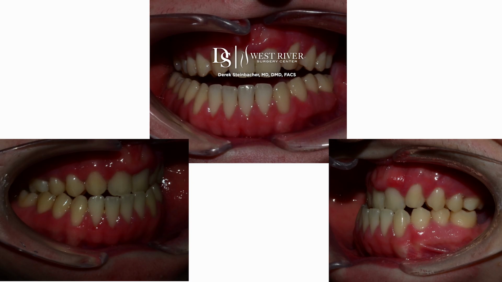Occlusion, you can see that he has a narrow maxilla. His midlines are close to being coincident, but slightly off. He has an anterior open bite. He has a class 3 molar and canine malocclusion on both the left and the right-hand side with anterior crossbites. Very narrow transverse discrepancy again of the maxilla.